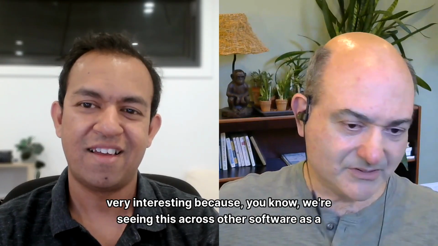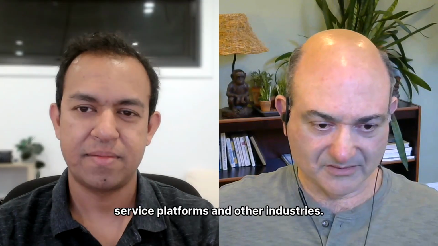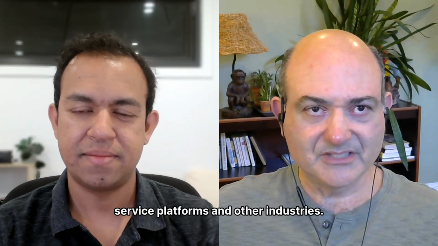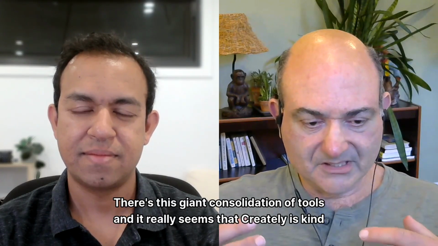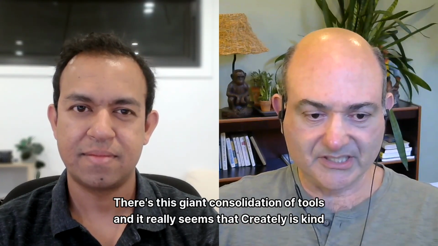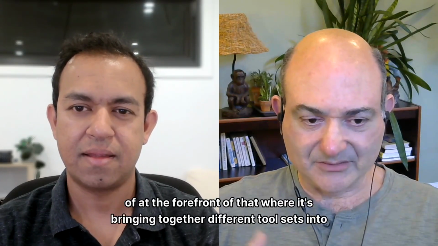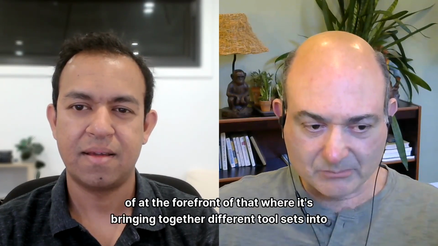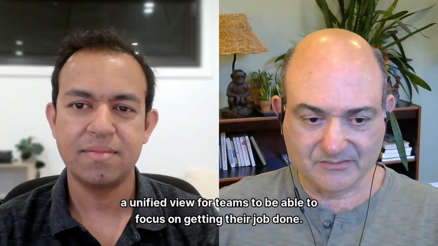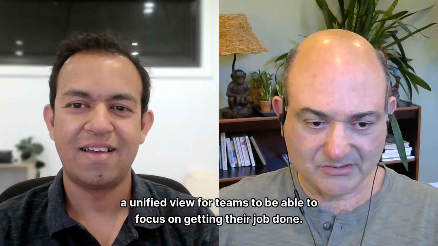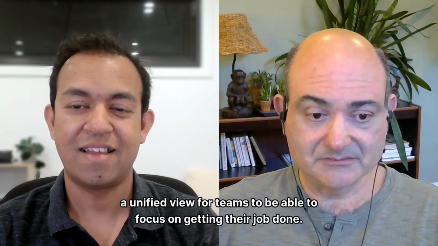It's very interesting because we're seeing this across other software as a service platforms and other industries. There's this giant consolidation of tools. And it really seems that Creately is kind of at the forefront of that, where it's bringing together different tool sets into a unified view for teams to be able to focus on getting their job done.